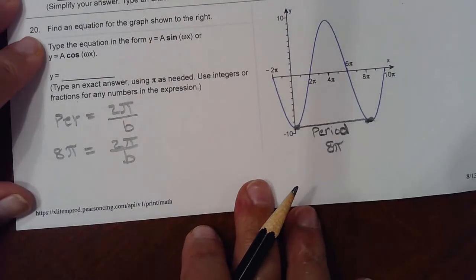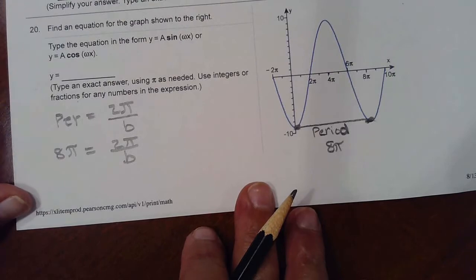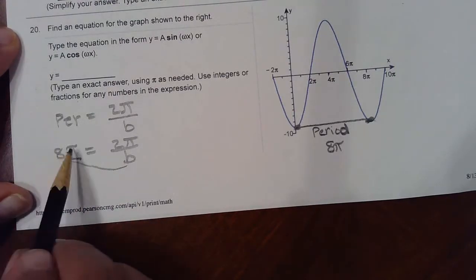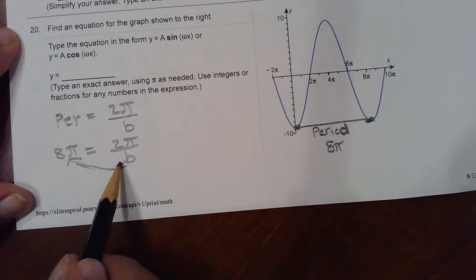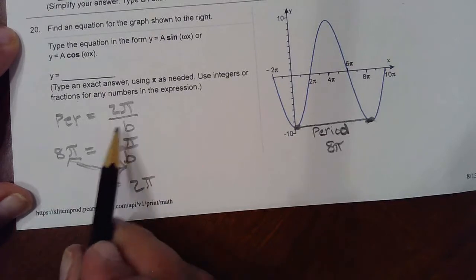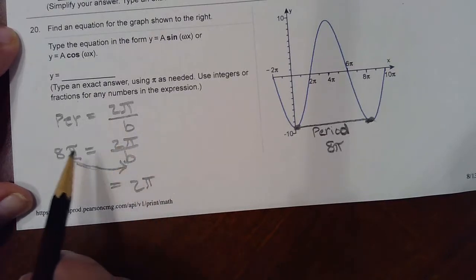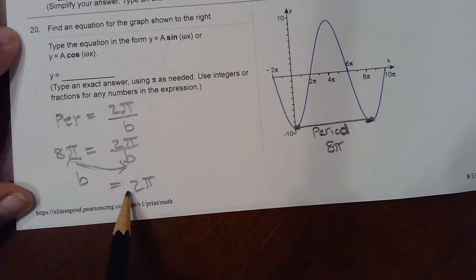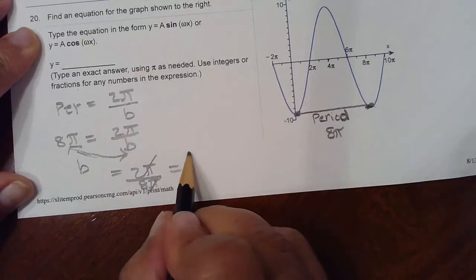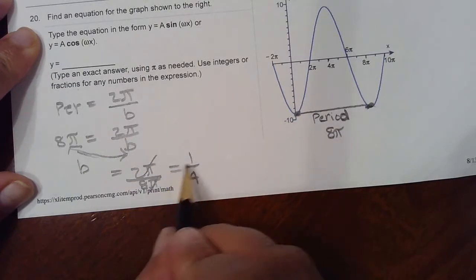Using the cross multiplying strategy that I showed you in problem number 19, I'm going to switch the b for this 8 pi and bring the 8 pi down here. Just interchange them. Leave that 2 pi that was in the top. Take the b and put it up here. And take the 8 pi and put it where the b is. A form of cross multiplying. Right away, that allows you to get the b value. The pi's cancel, leaving you with 1/4.